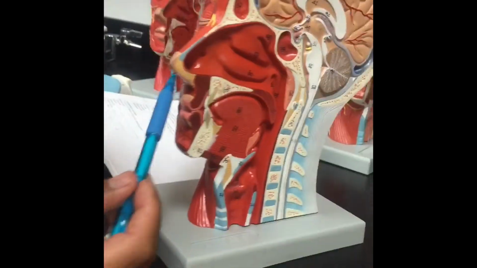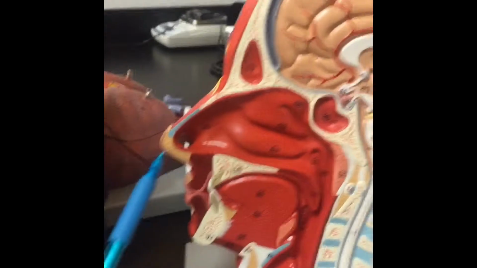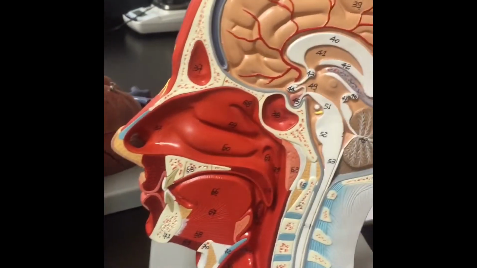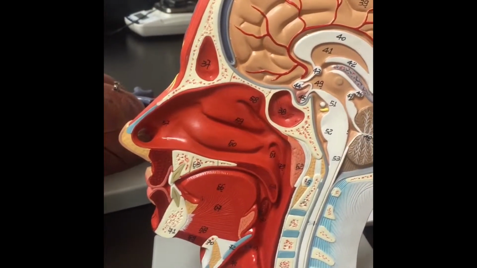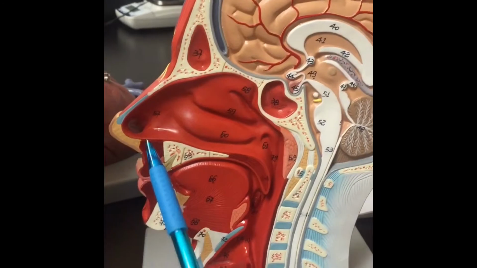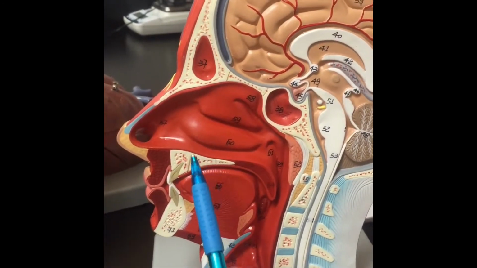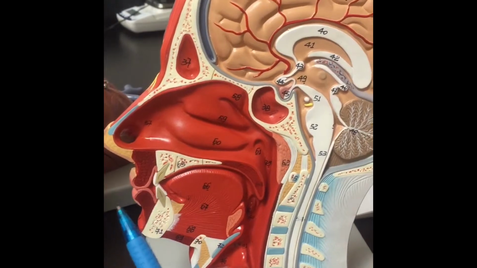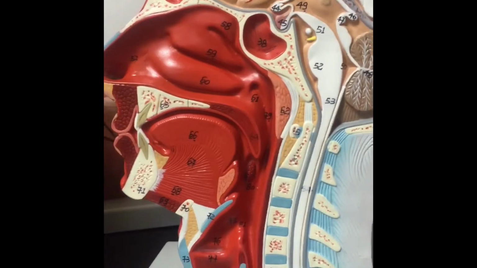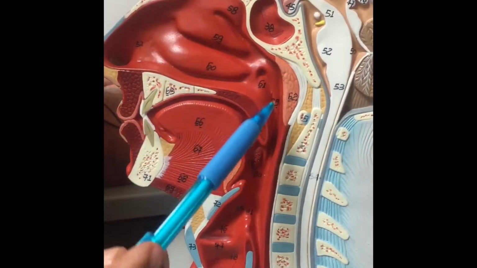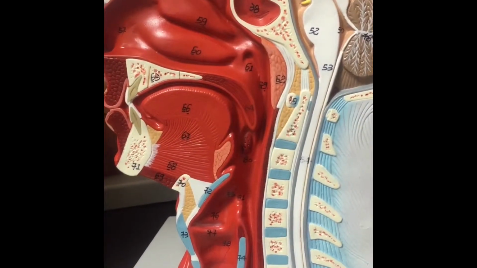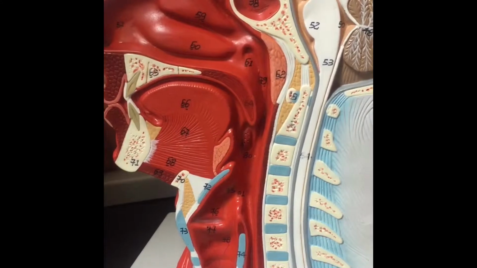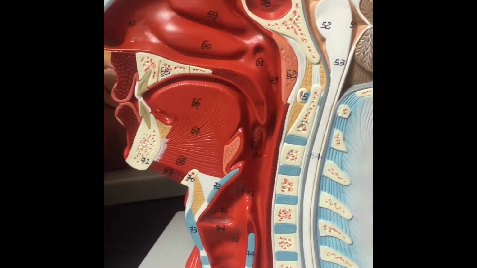You have this nasal vestibule, which is right here on the outside, and it consists of stratified squamous epithelium. That's non-keratinized stratified squamous epithelium, which enters into the nasal cavity. The nasal cavity consists of pseudostratified ciliated columnar epithelium with goblet cells. Along with the nasal cavity is the nasopharynx that consists of pseudostratified ciliated columnar epithelium with goblet cells, as well as the trachea, which is down here, and your bronchi, which we're going to get into here shortly.